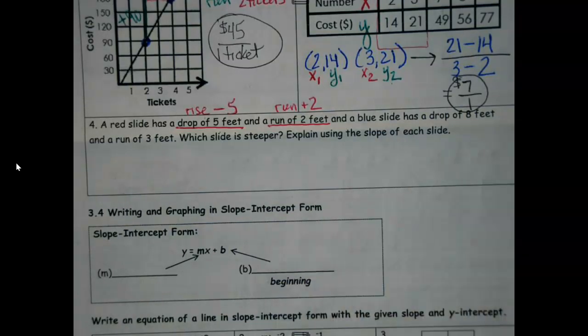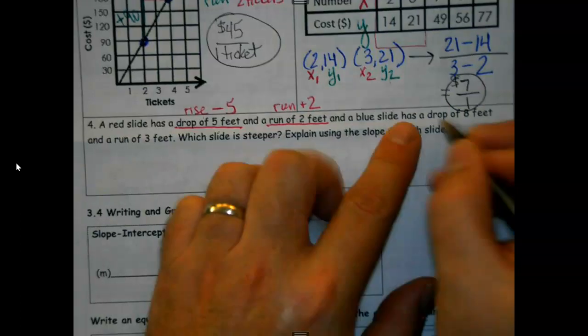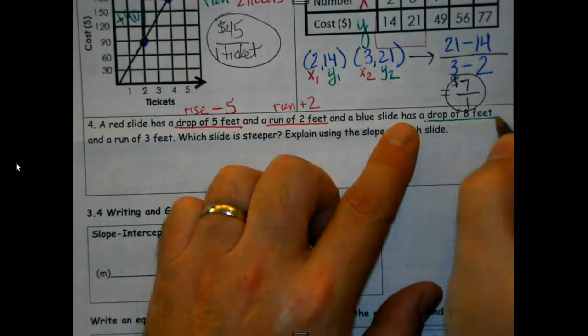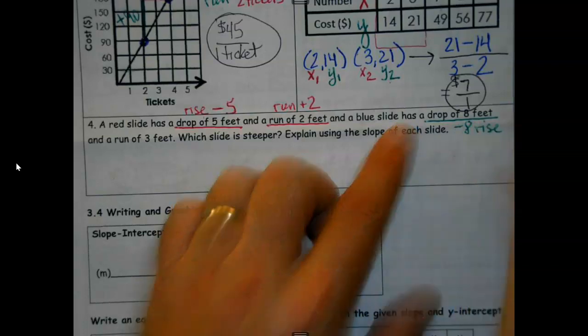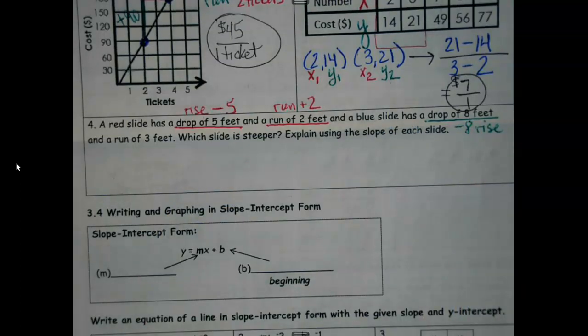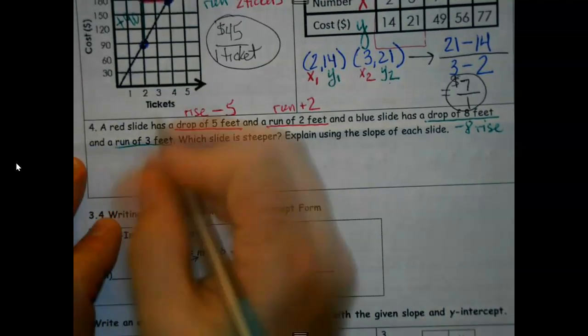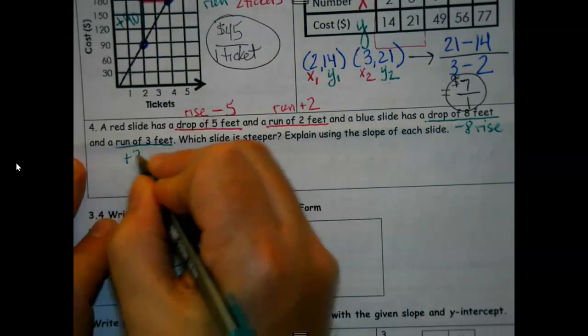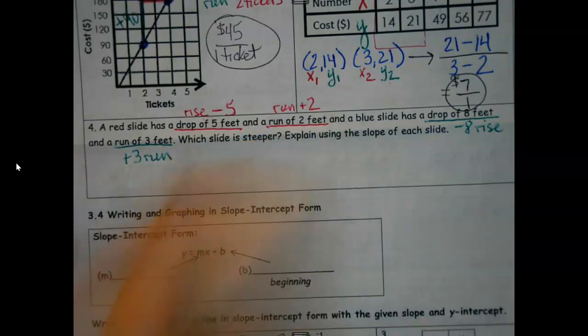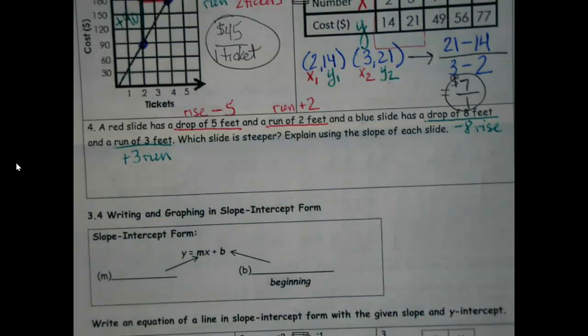And the blue slide has a drop of 8 feet. So it went down 8 feet. My rise, my up and down, would be -8. And a run of 3 feet, which would be positive. It didn't say anything about left or anything like that. Okay, which slide is steeper?